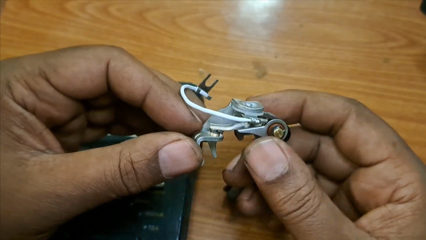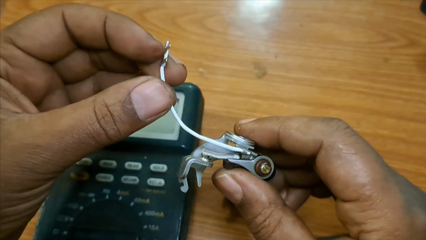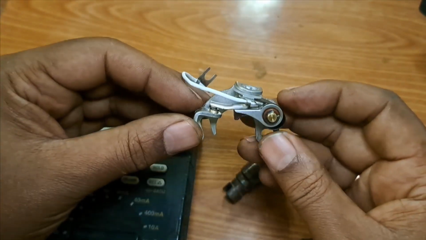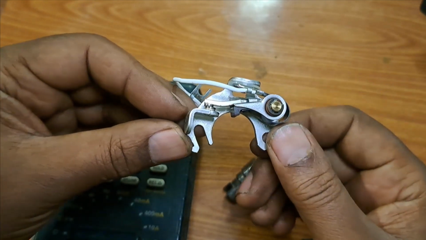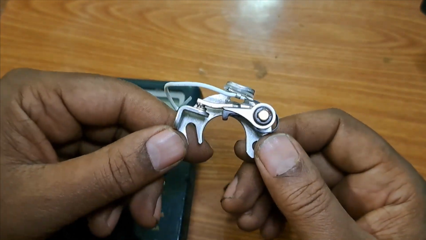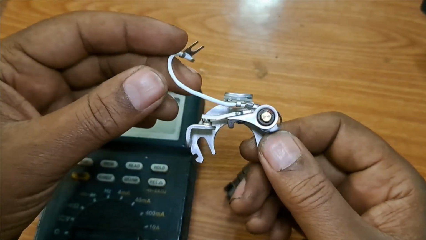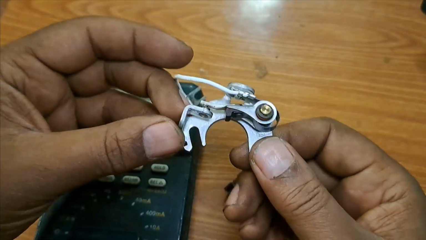Points were very reliable back then, and they have been superseded by electronic ignition nowadays, but these are really dependable. Always carry a spare set of points and a feeler gauge in your classic car. They can save you from being stranded if they go bad while you are driving.